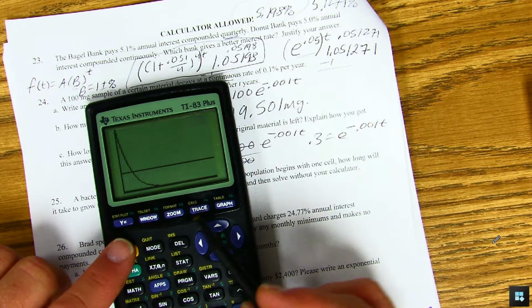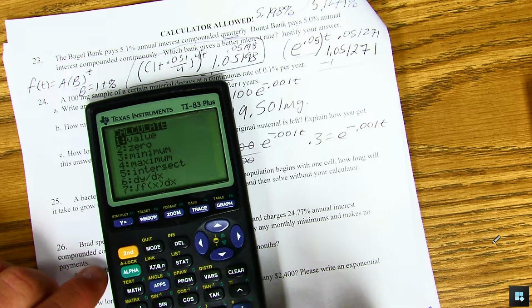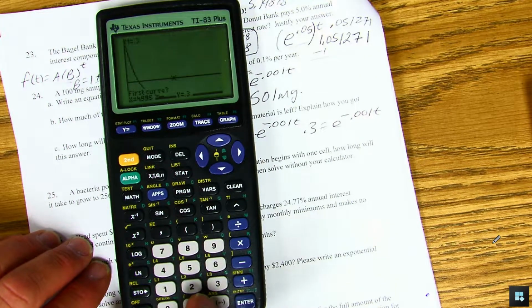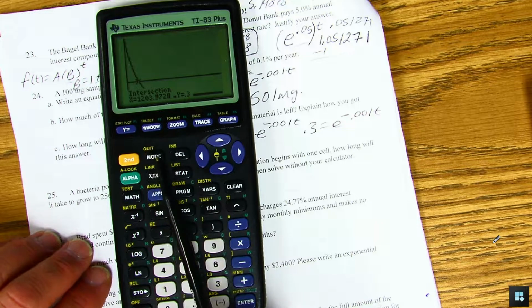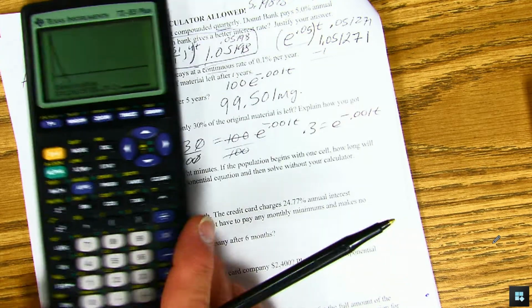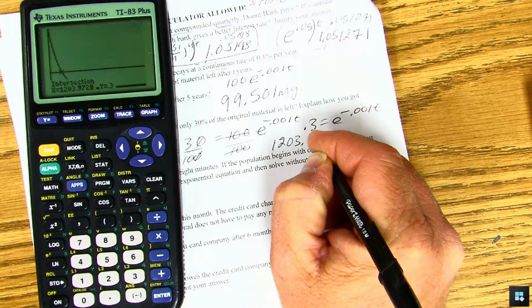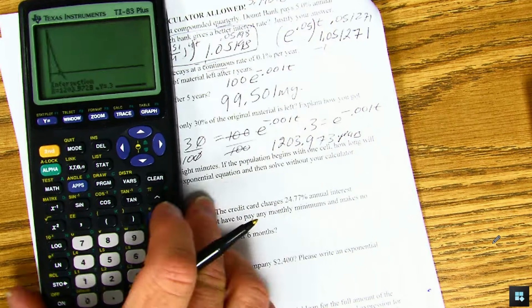Hit second trace. Then look for number 5. You can just type in number 5, you don't have to scroll down to it, and it'll take you there. Then you just want to hit enter on first curve, enter on second curve, and enter on guess. And there it is. This takes you to 1,203.973. 1,203.973 years for that to decay.